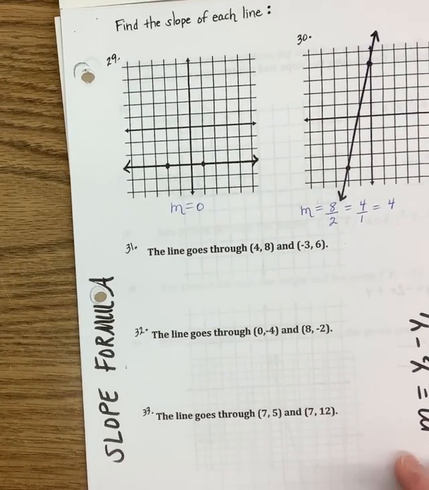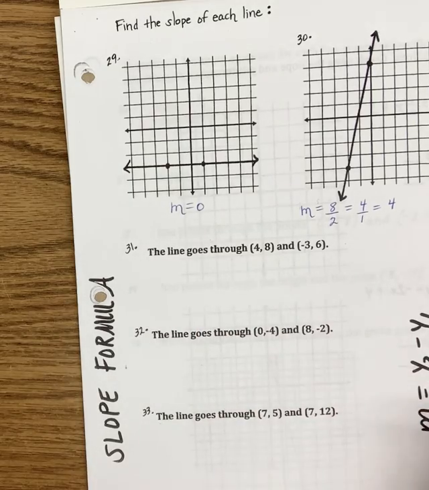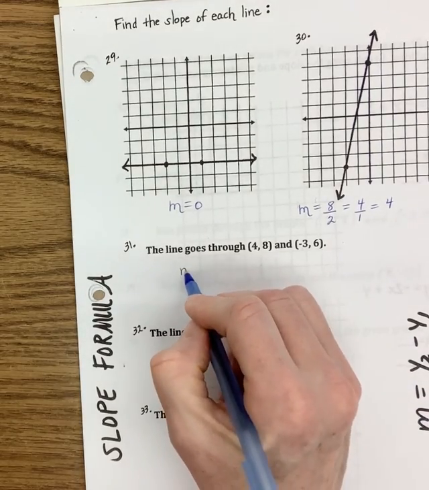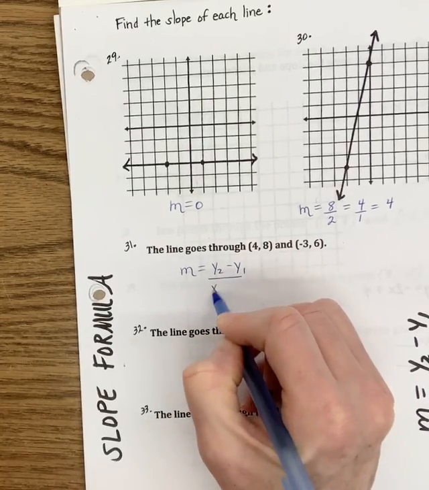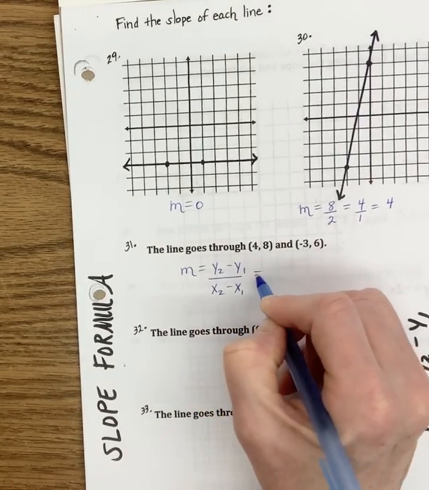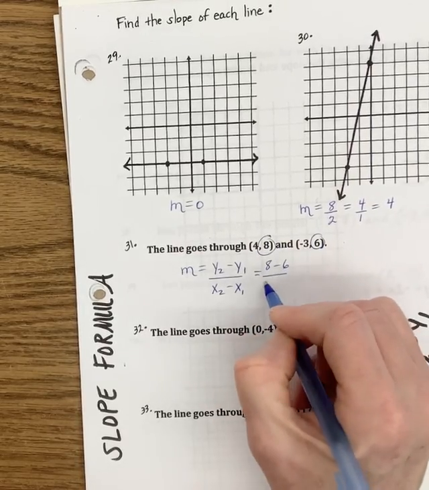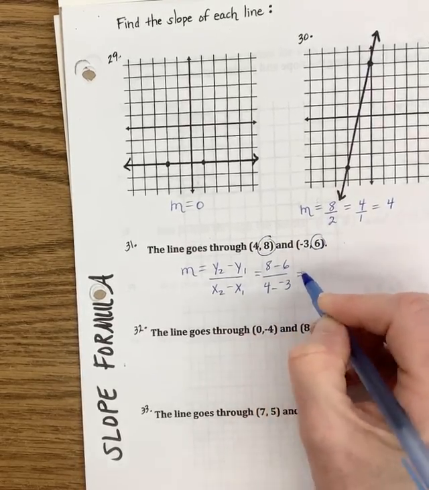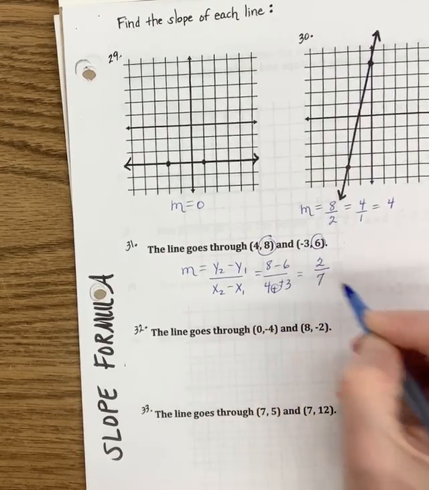If you don't have a graph and you don't want to take the time to graph it, it's best to use the slope formula, which actually is defined on the side of your paper. We're going to substitute in our y values in the numerator and our x values in the denominator. So 8 minus 6 over 4 minus negative 3. That's 2 over, let's change this to plus the opposite, 2 over 7.